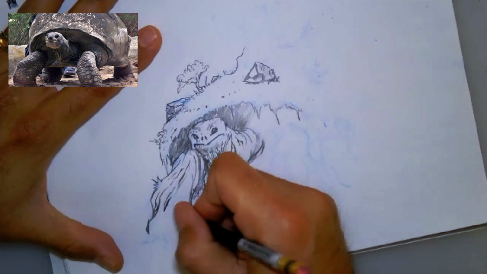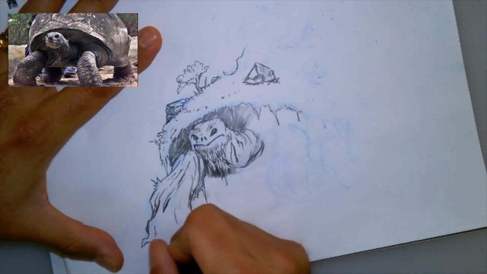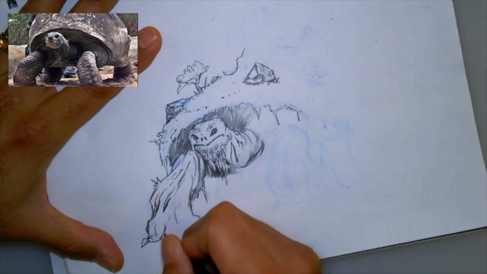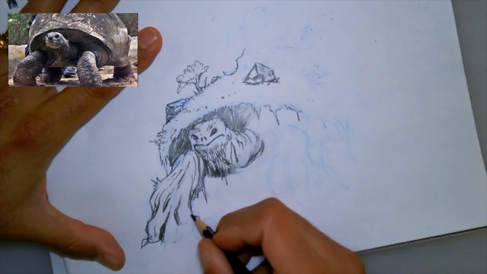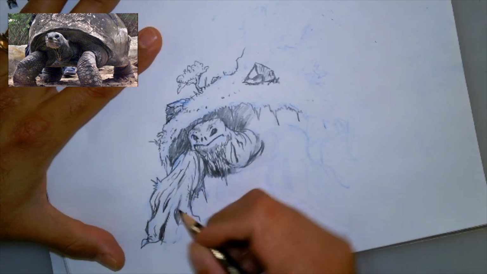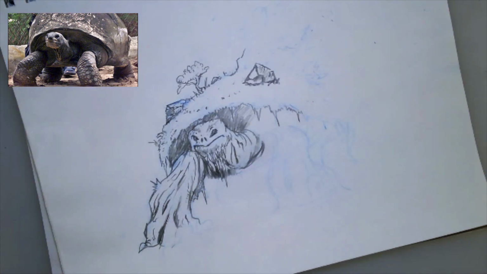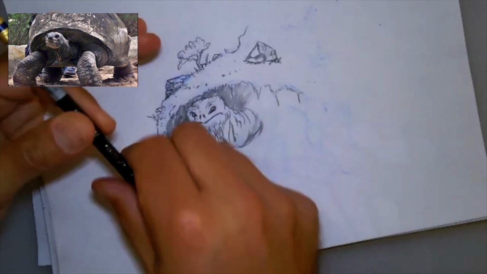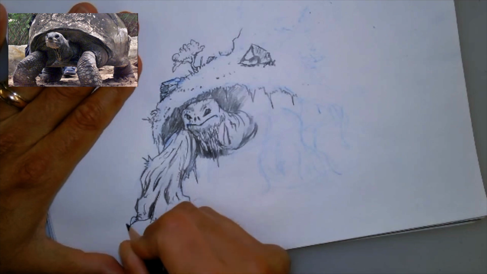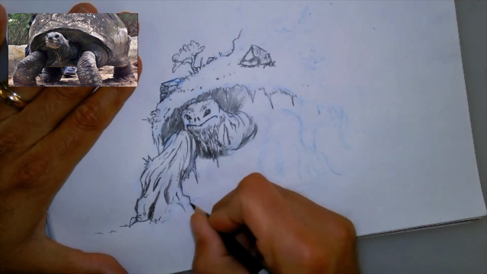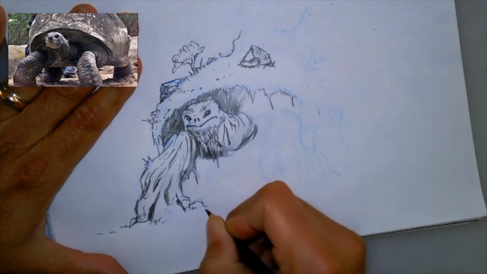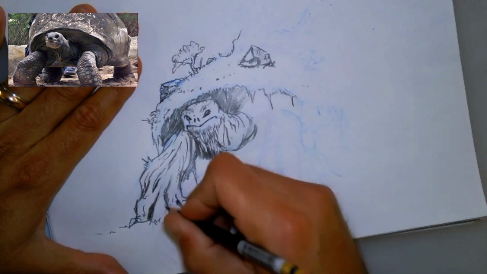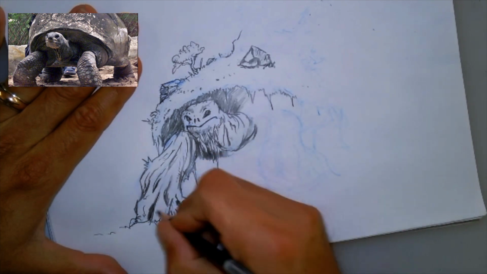Okay, so instead of giving them toes, I'm gonna give them kind of root-like shapes, I think. And just make this look like twisted branches, just bunched together and making up his leg. Many toes he's got. Just gonna put a bunch of roots there.